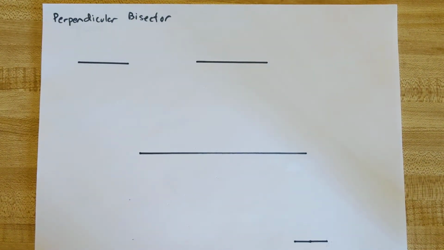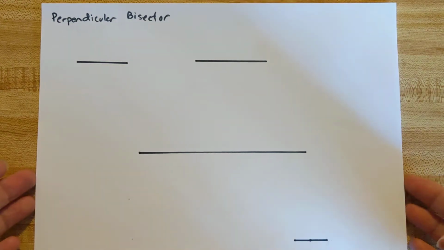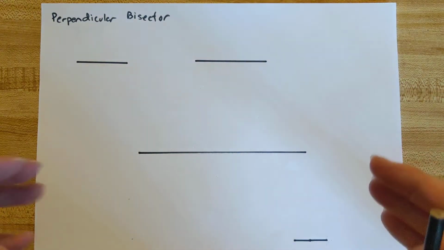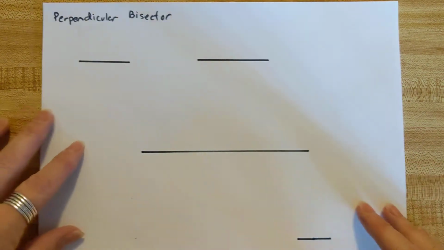Hello. One of the questions that came up during our tutoring session was about the differences between the different types of perpendicular bisectors and about circumcenters. And those are all kind of connected, so I'm going to do a quick overview of the whole set of constructions that are related to perpendicular bisector.